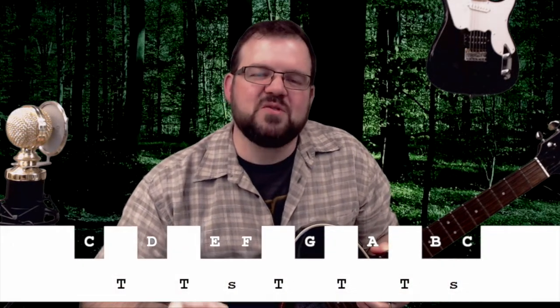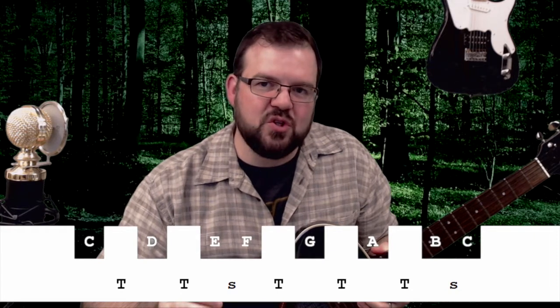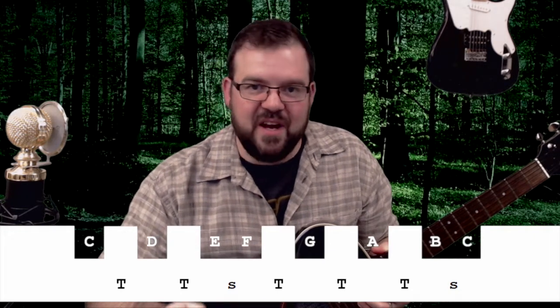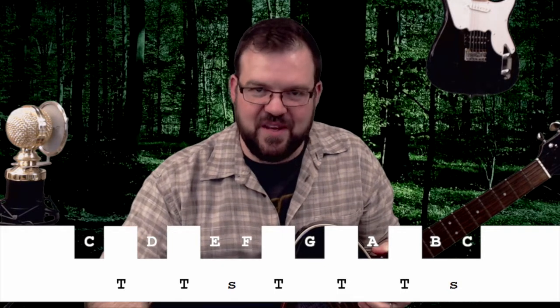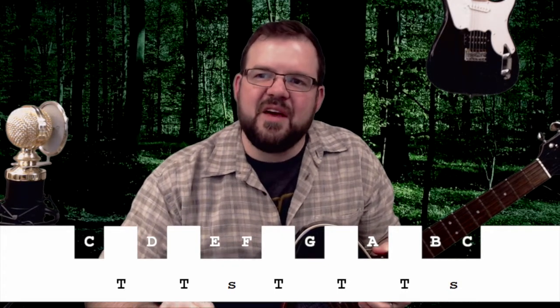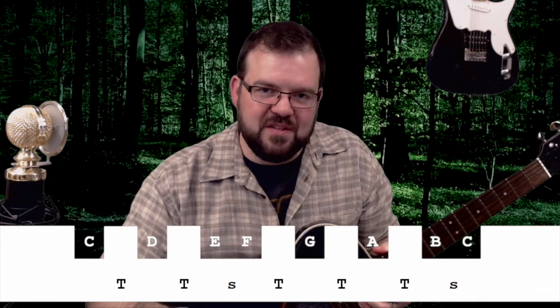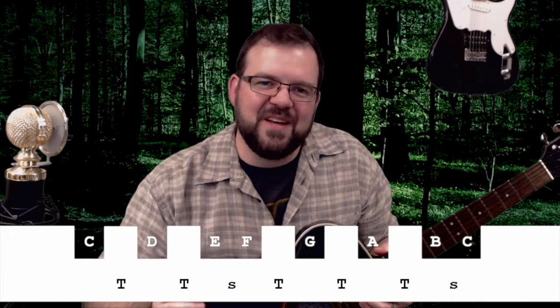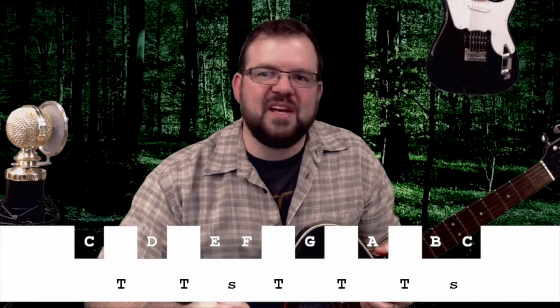So let's look at these notes again. And now let's make a mask to cover the notes that we don't want to play, the ones we aren't using, so that we only see the ones that we actually want. I've marked this with T for a tone. Wherever there's a tone rise from one note to the next in the diatonic or major scale that we're looking at, then we cover the note that's in between them with this mask. Wherever there's an S, that's a semitone. We're taking the very next note, so we're not covering it up.